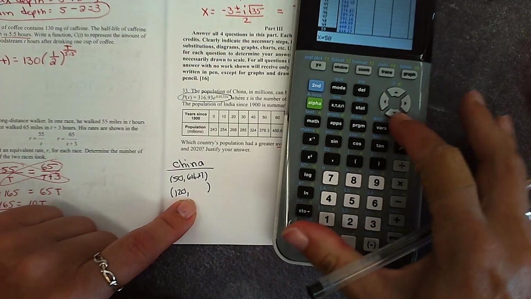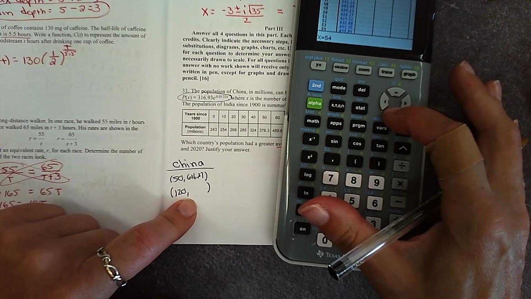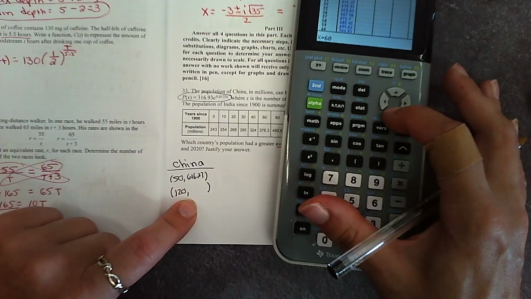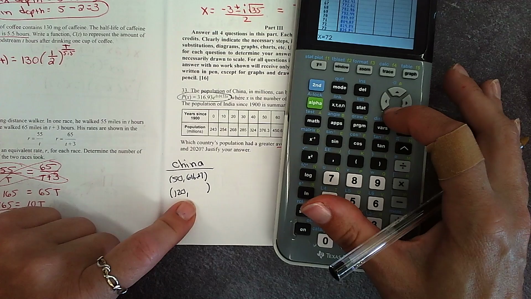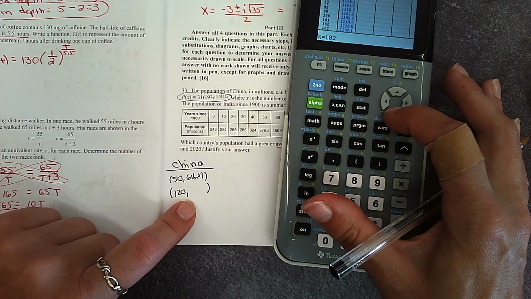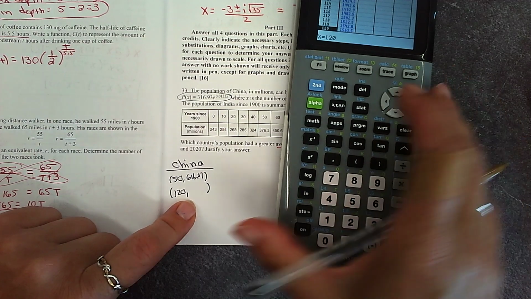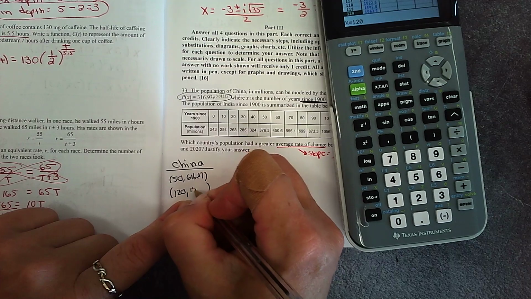And I'm going to keep scrolling down. Get 120.